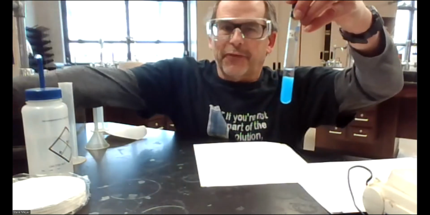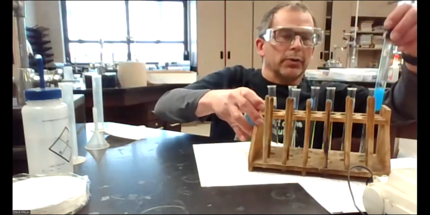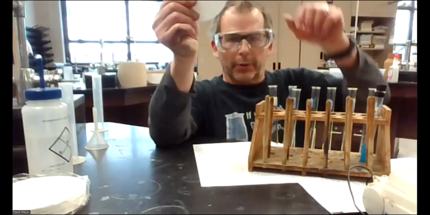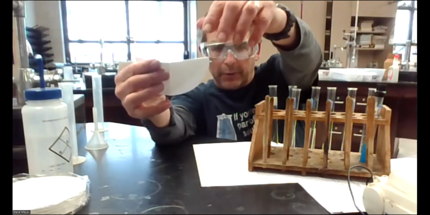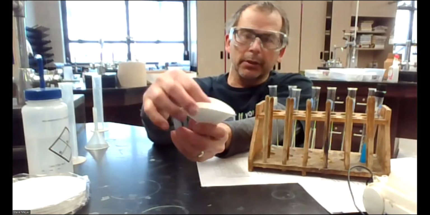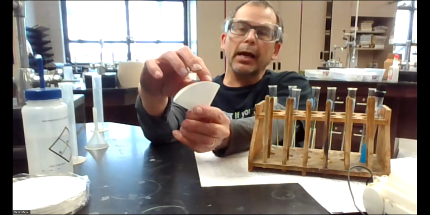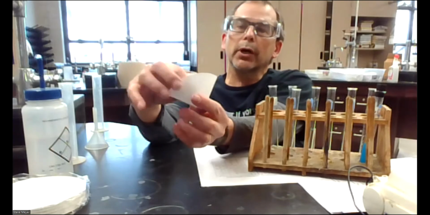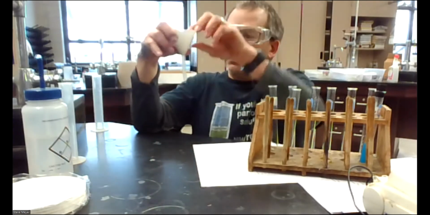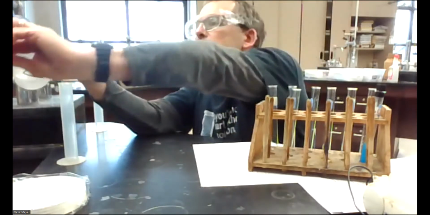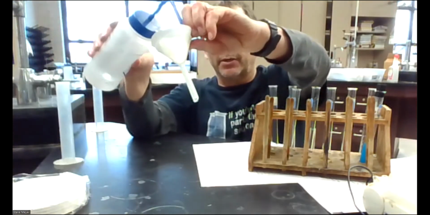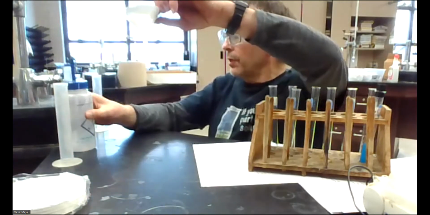Okay, now I need to filter this, and what I want to do is collect the solid in there. So I'm going to grab a filter paper and fold it in half, and fold it in half again. Okay, door number 1 is a good option. Door number 2, not so good. It'll just go through. Door number 3 is a good option. So you look at that, you get a funnel, take just a touch of distilled water, kind of get this wet around the edges. Sorry, I should have done that here so you can see it. Trying to do that over the sink.